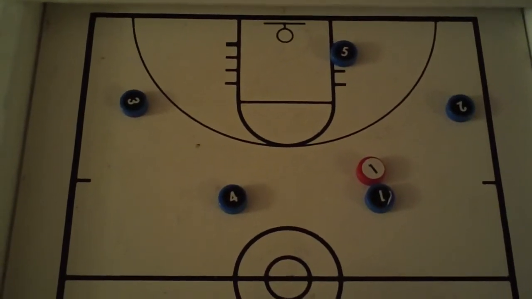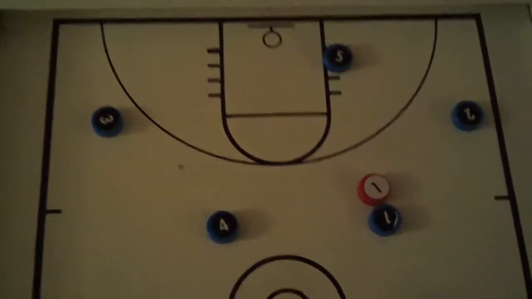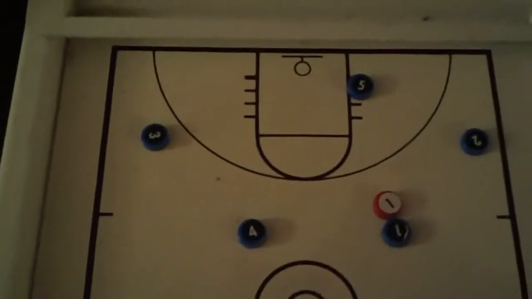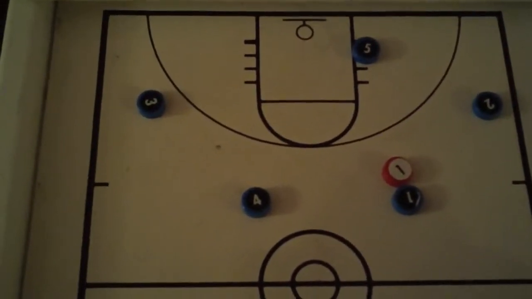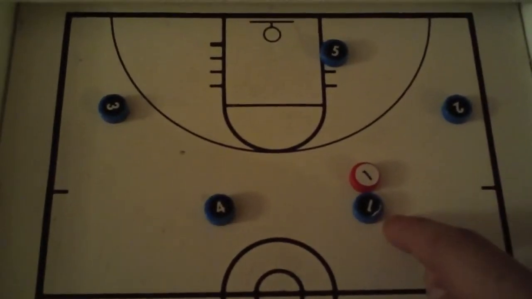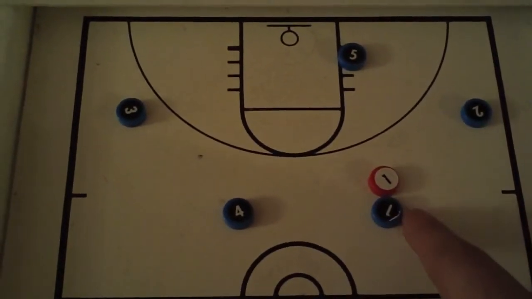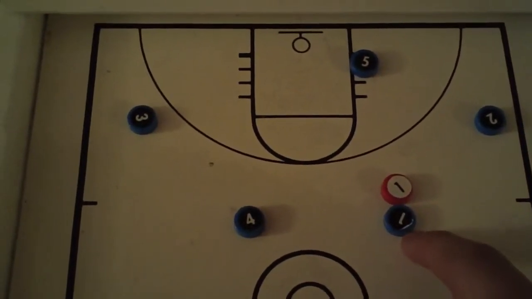Now we're going to talk about the Chin series. When we run the Chin series, we're looking to get a number of different options out of our offense. The Chin series is initiated by a dribble from the wing area up to a guard area. So if the wing player has the ball and he dribbles the ball up here to the guard area, that means we're in the Chin set.